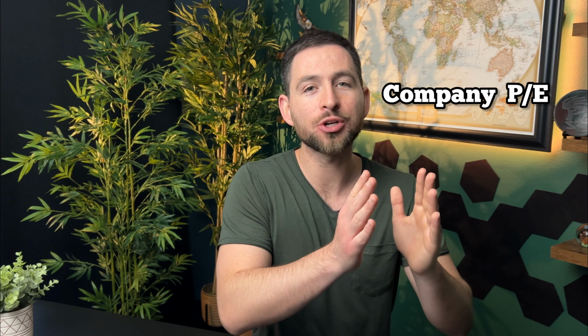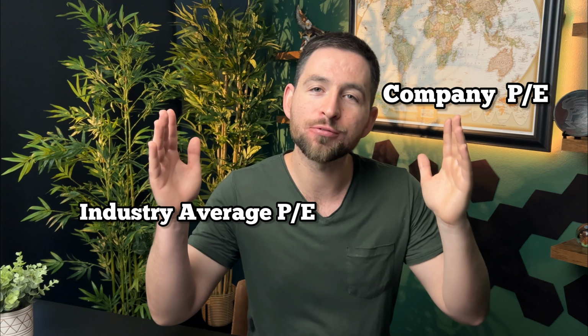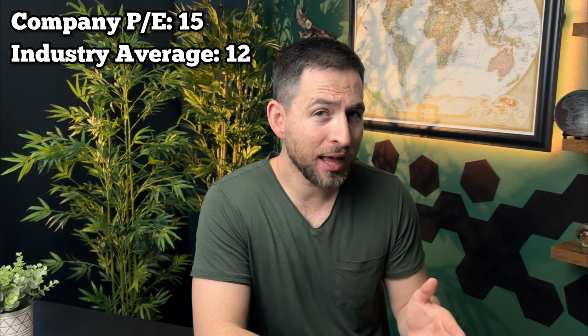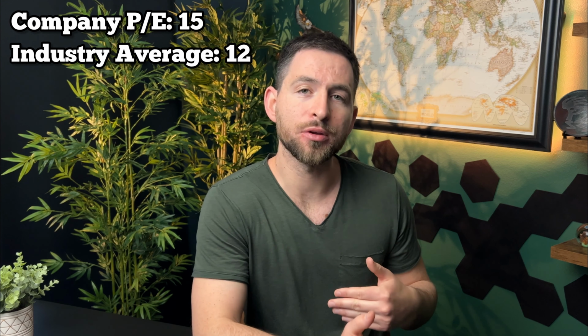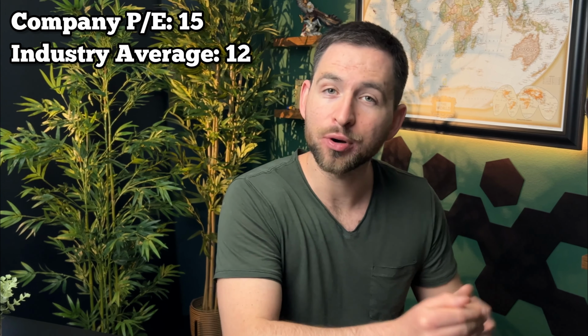So in reality, the PE ratio cannot by itself be used to value a company's stock. What it is best used for is sort of a warning indicator for if something is extremely over or undervalued. And you can find this out by comparing the company's PE ratio to the average PE ratio for the industry. For example, if a company has a PE ratio of, say, 15, and the industry average is, say, 12, at first glance, that company looks to be overvalued, but you also need to dig deeper into that company.